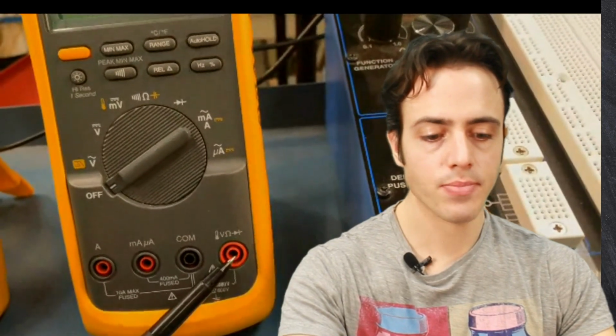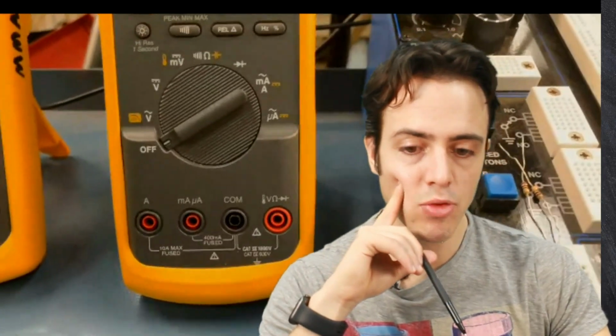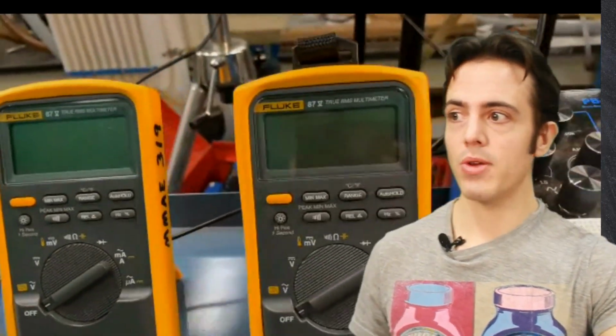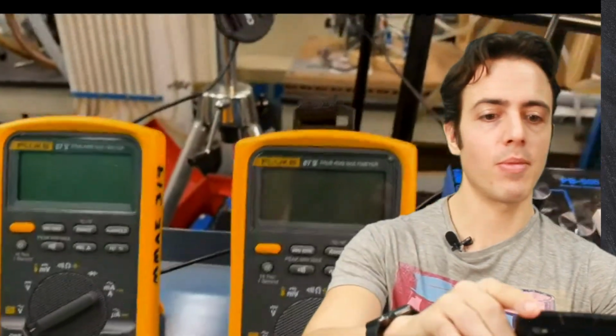The red one goes here if we're measuring voltage, and here if we're measuring current. We also have the red one here if we're measuring resistance. This will become clear when I set it up, and hopefully we'll have the camera looking at these two outputs so we can use them as our voltmeter and ammeter for this experiment.